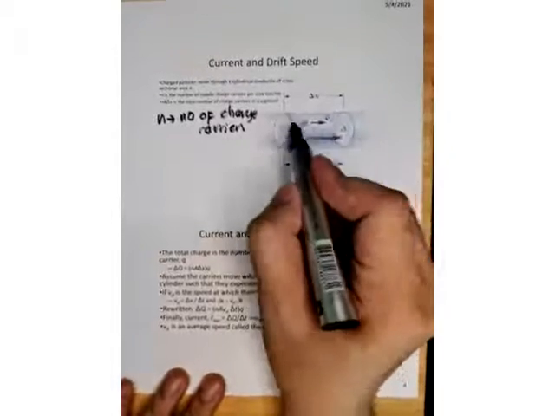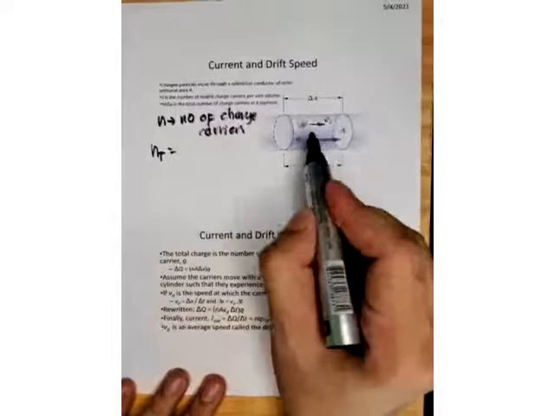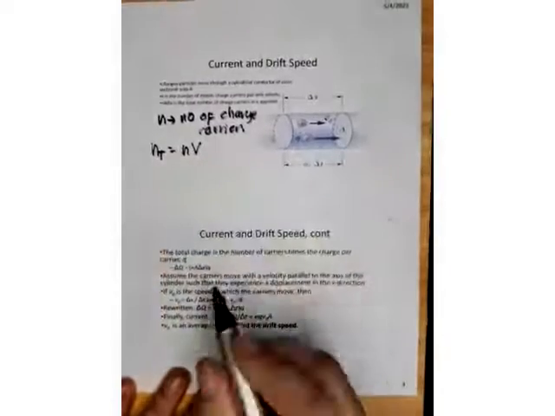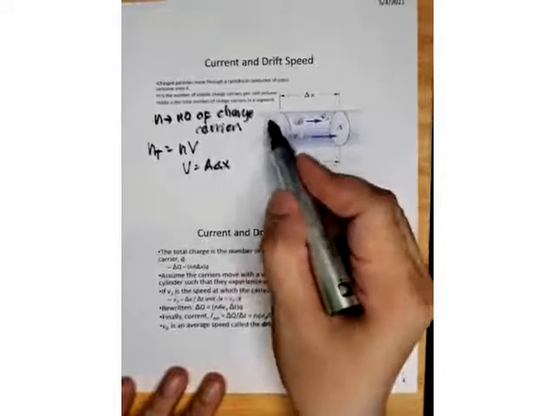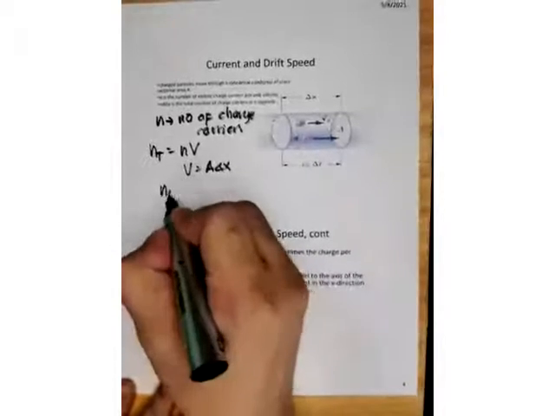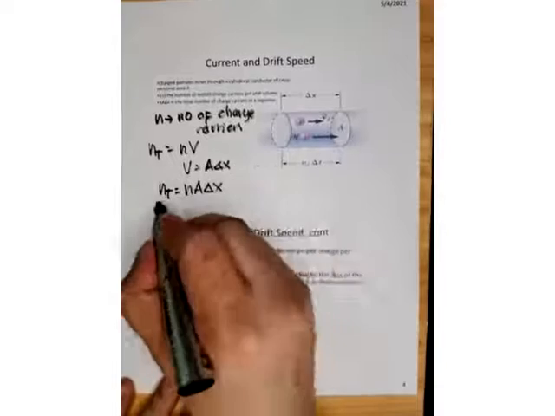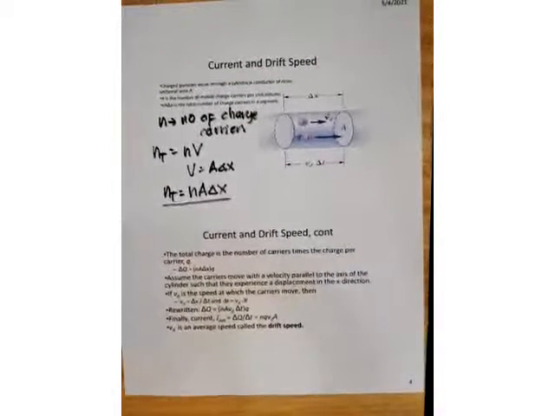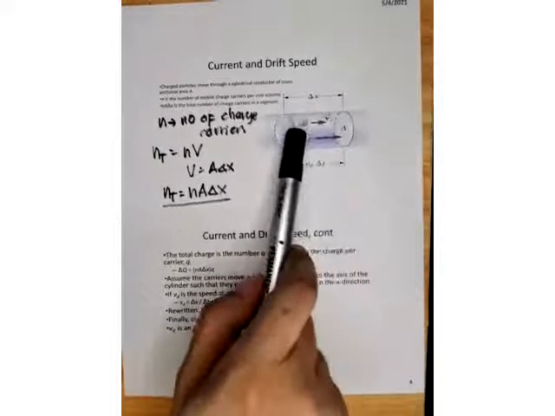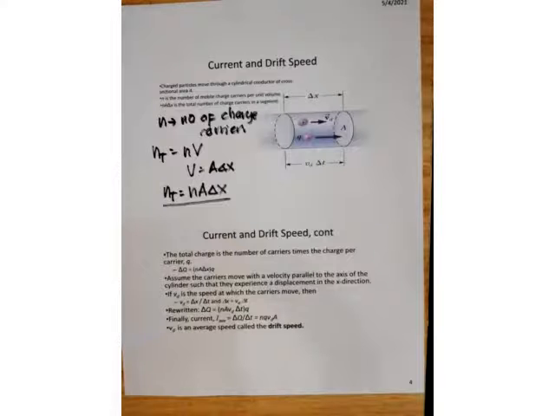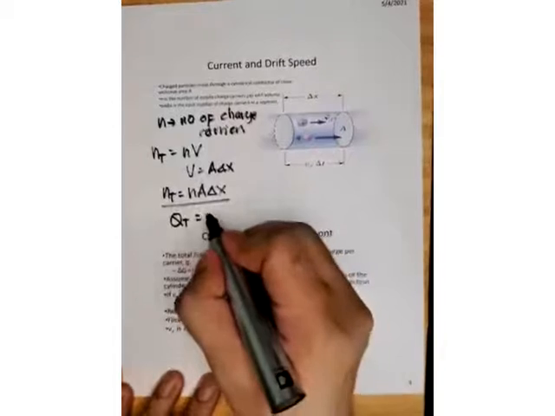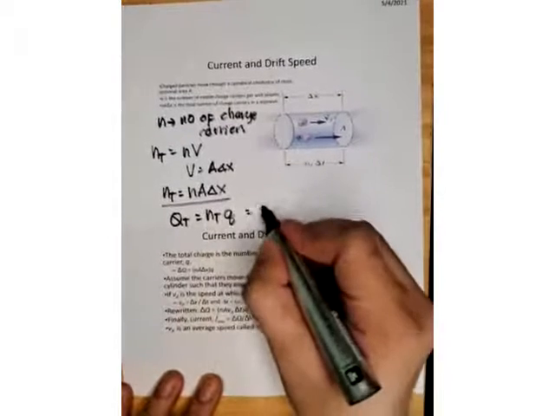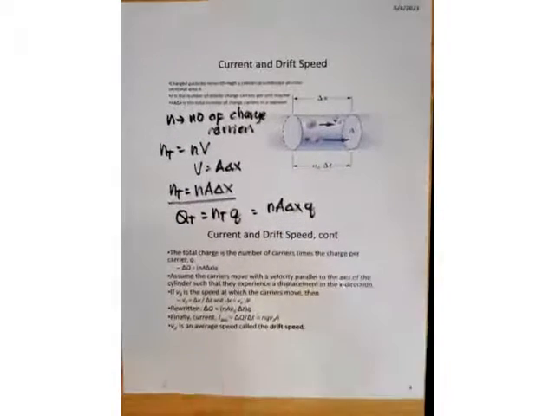So if we want to know how many charge carriers there are in our cylindrical-shaped conductor, of course we multiply N by the volume. The volume is equal to A times delta X. The volume of a cylinder is the area of the base times its height. So the number of total charge carriers is N times A times delta X. So those are the total carriers in the volume of our conductor. And the total charge is the number of carriers times the charge. So that's equal to NA delta X times Q.